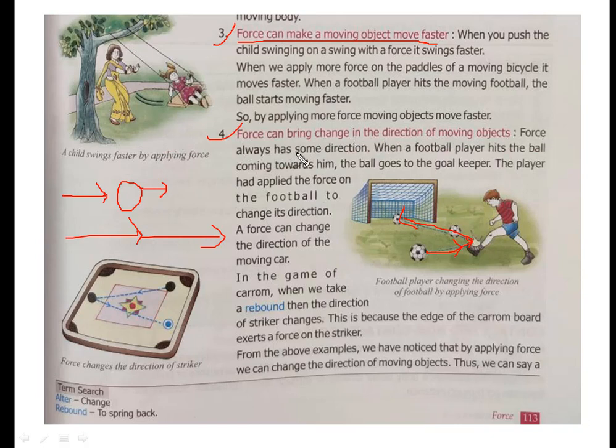Force always has the same direction. When a football player hits the ball coming towards him, the ball goes to the goalkeeper. Now this football is moving towards the player. Now when he kicks, the ball starts moving towards the goalkeeper. The player has applied the force on the football to change its direction. Now the direction is changed. A force can change the direction of a moving car.